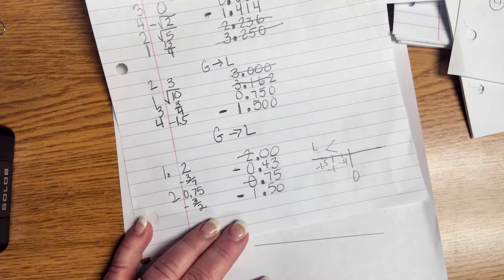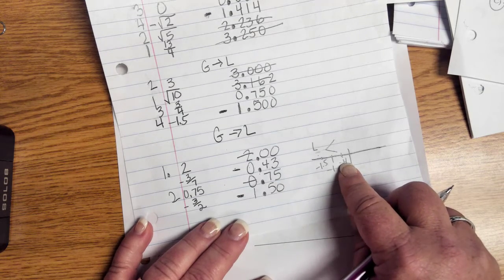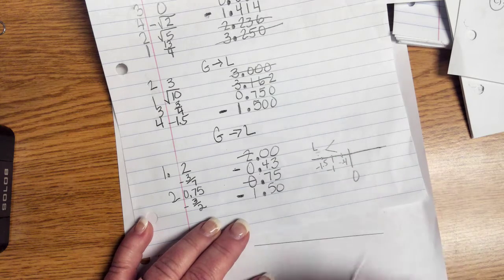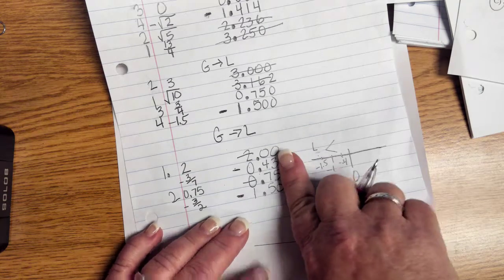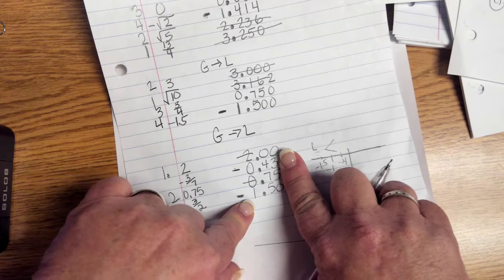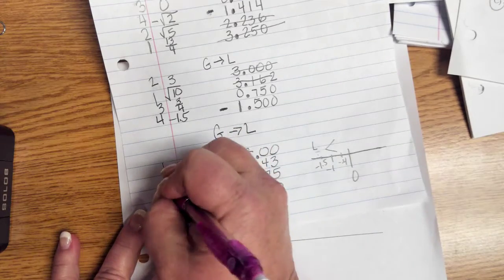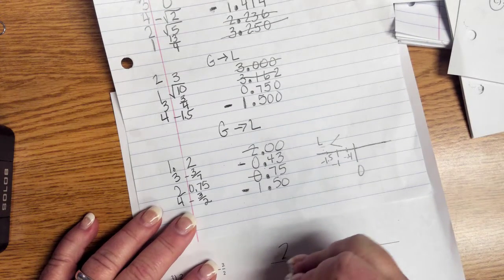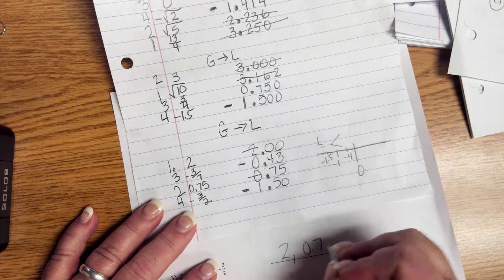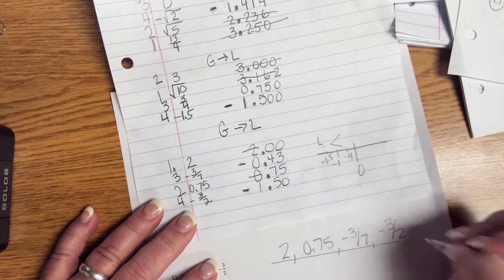Which one has a greater value? -0.43. This one, correct? Yeah. Okay. Do you see how easy it is to see that? This is just a little trick you can do for yourself to help you because people get confused. They think the number looks bigger, so it's got to have more value. But actually, in negative land, the larger the number, the less the value. So this is 3 and this is 4, and I can come over here on my answer and write 2, 0.75, negative 3/7, and negative 3/2. Okay?